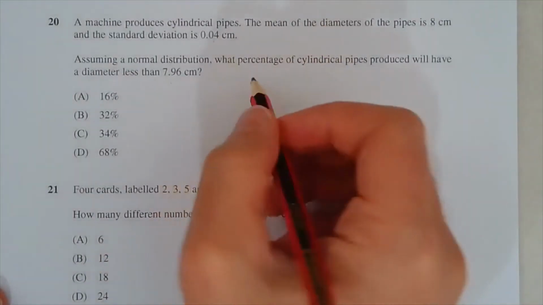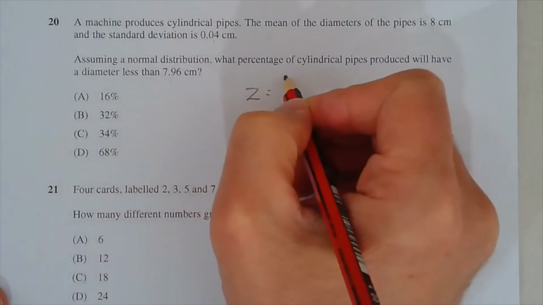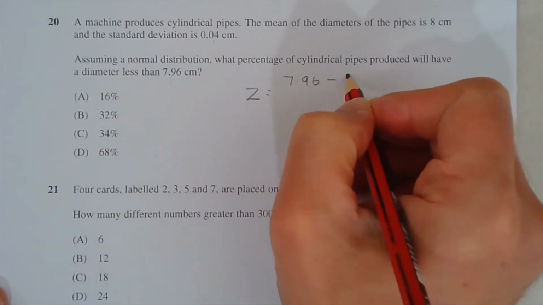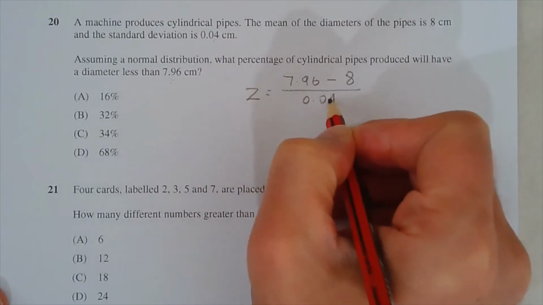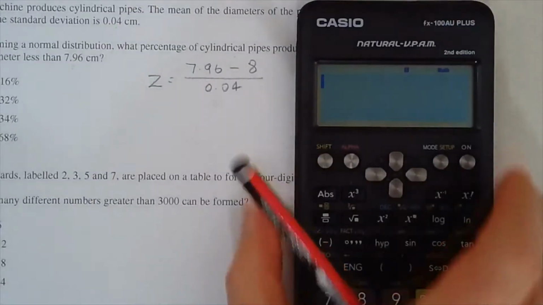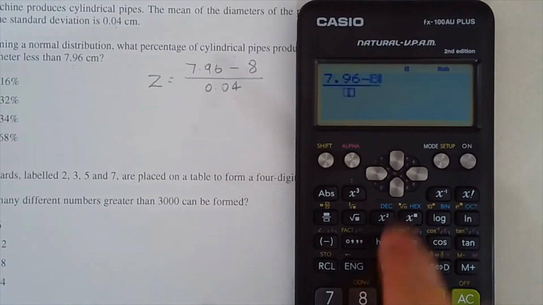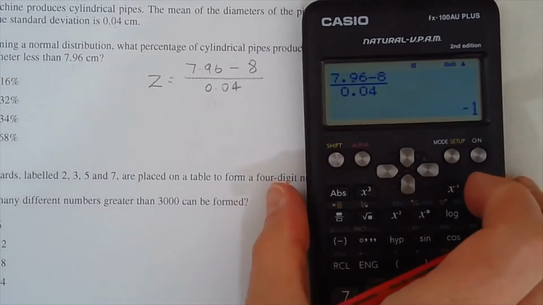And that's actually easy to work out. First of all, let's quickly do that. The z-score is equal to 7.96, the raw score, minus the mean, over the standard deviation, 0.04. If you want to quickly work that out, 7.96 minus 8 over 0.04, and we have a z-score of negative 1.